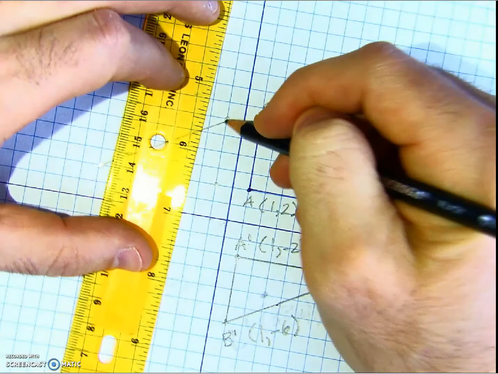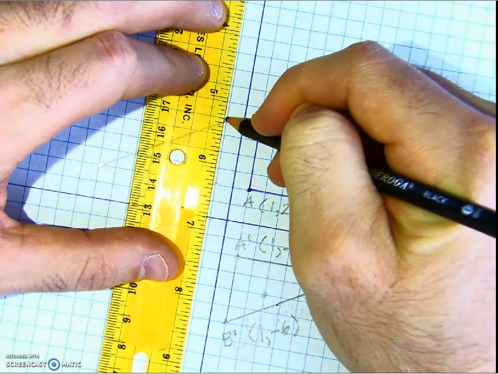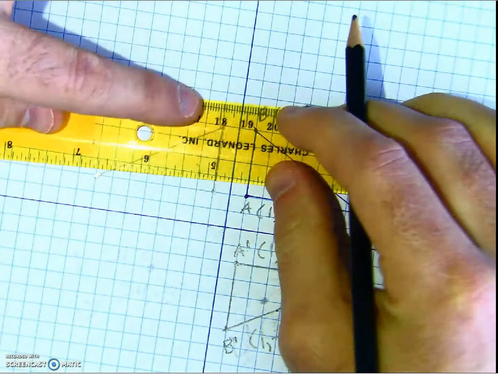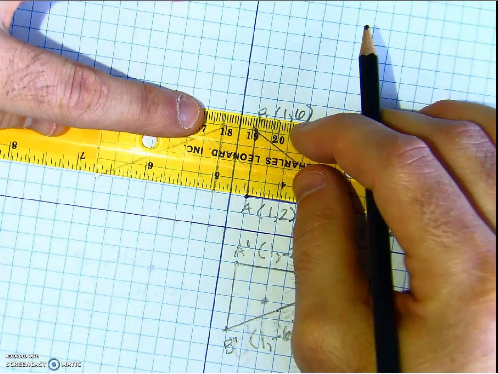It's a little bit off on the B prime coordinate. Oh well, I'll live. That was a good one. I think I need to sharpen my pencil. I think that's my problem.